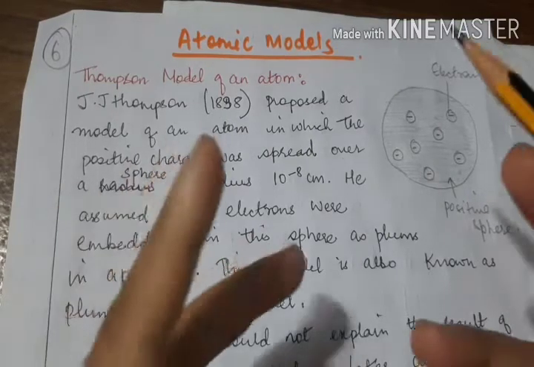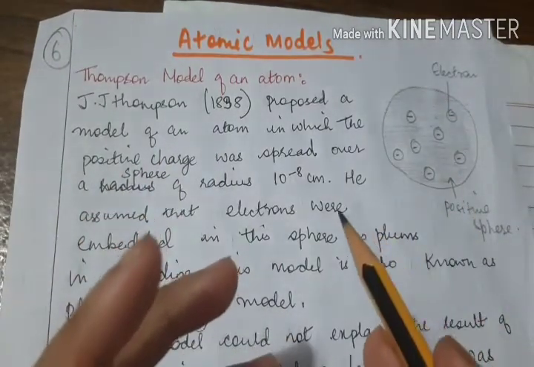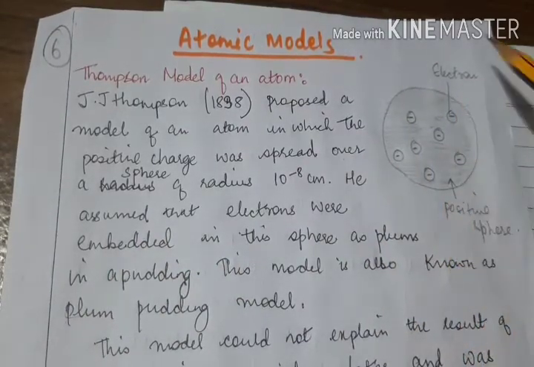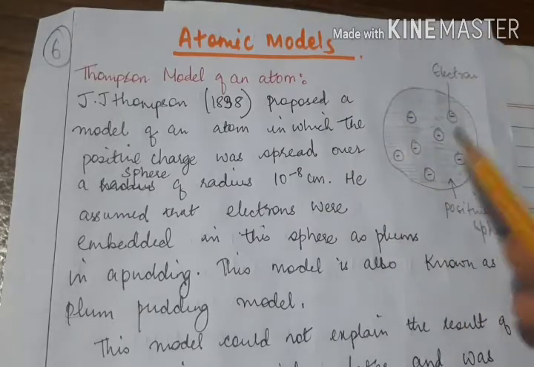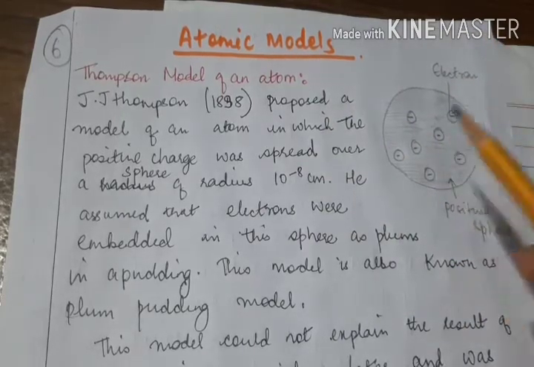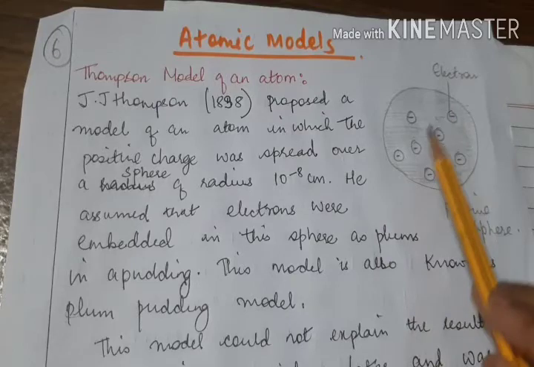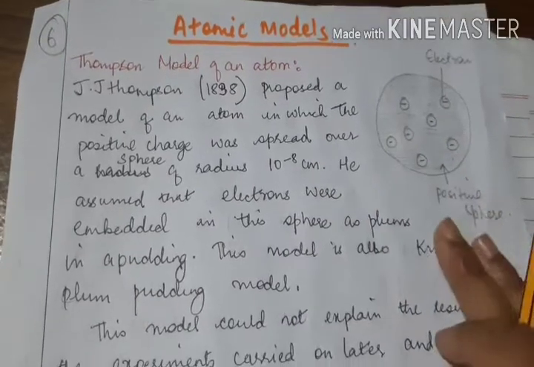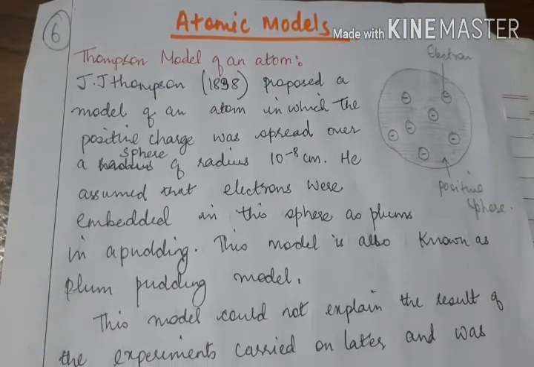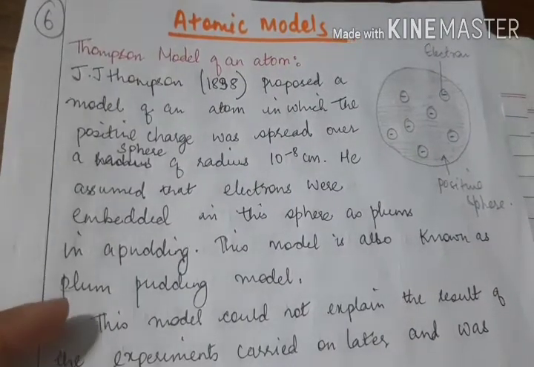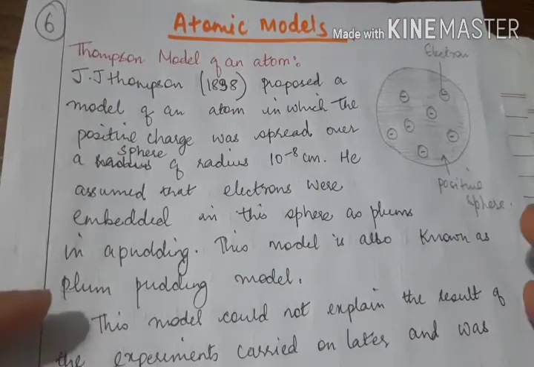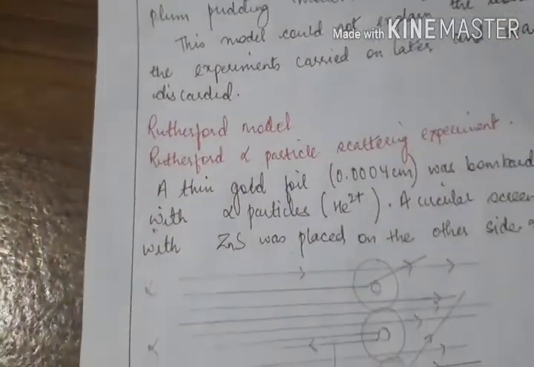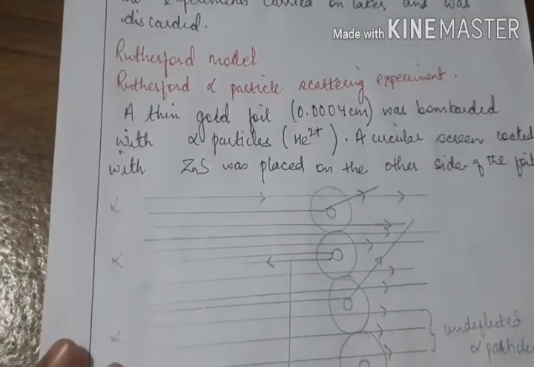Also, this model was compared to that of watermelon. If you take the watermelon fruit and cut it in two pieces, you'll see that the reddish portion, the circular portion, is the positive sphere, and the seeds of the watermelon would be the electrons. But later this model of atom was discarded because it could not explain the result of the alpha particle scattering experiment done by Rutherford. So next comes the Rutherford model.